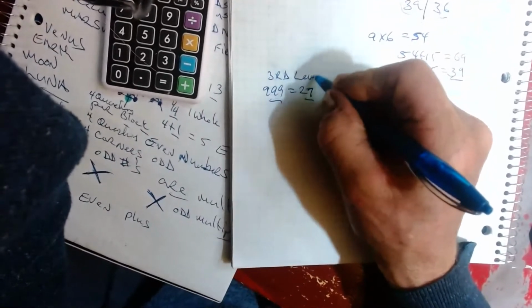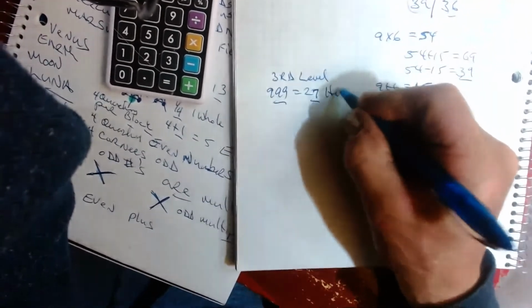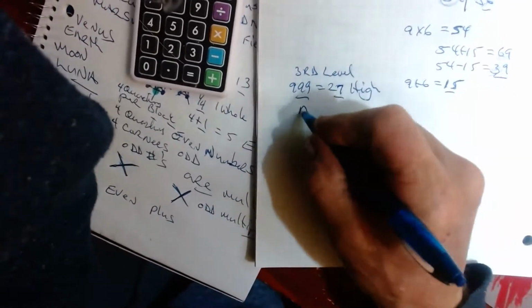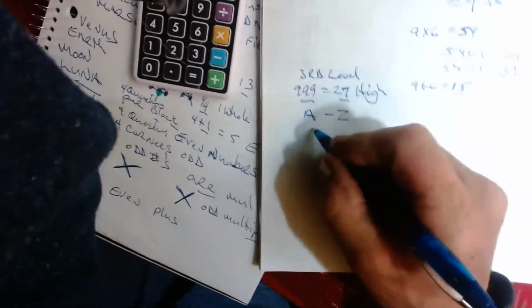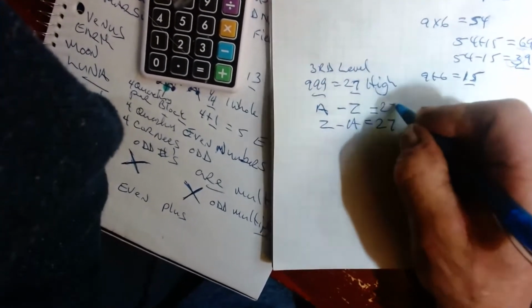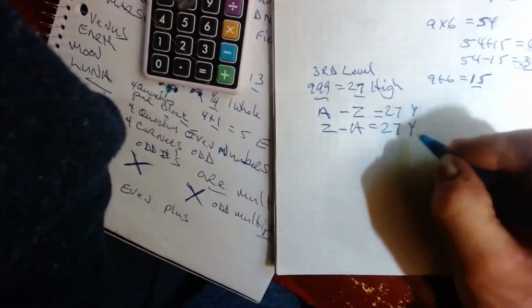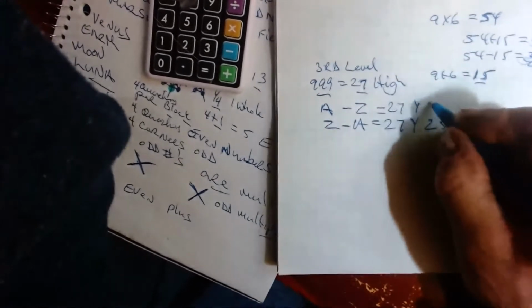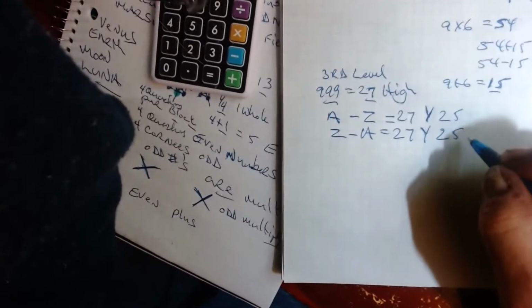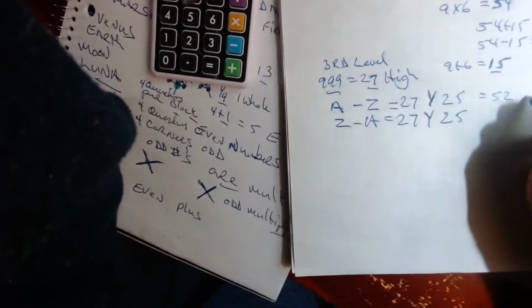Third level, okay, the high is 27. So if that high is 27, you have A through Z and Z through A, and you've got 27, and you got 27. Y? And that is 25. 27 and 25 match up, equaling to 52, planet Earth.